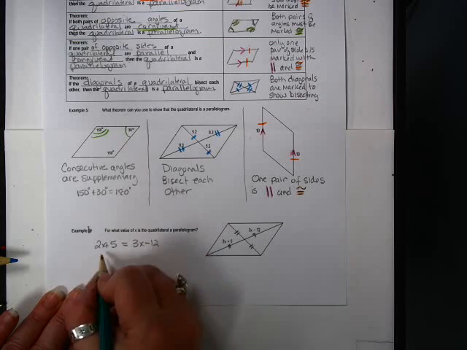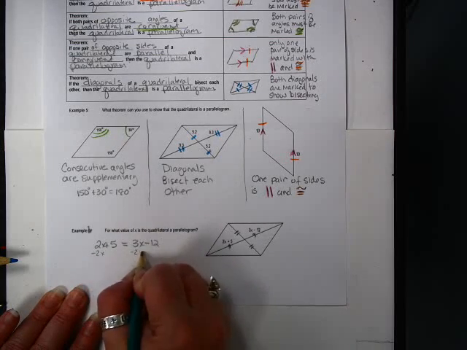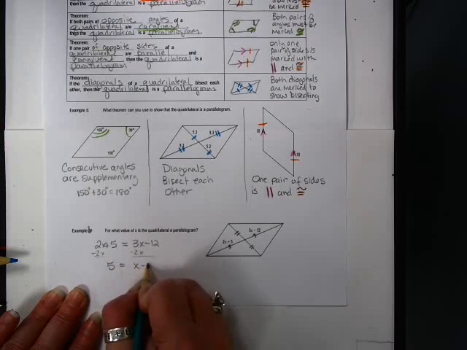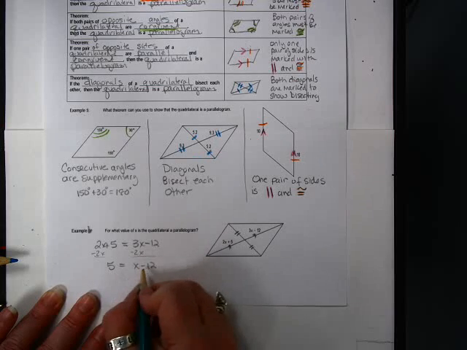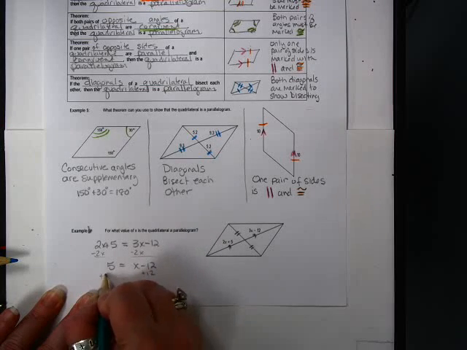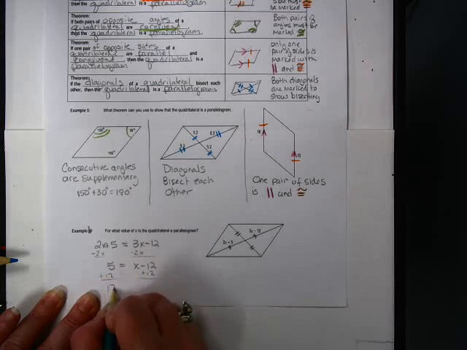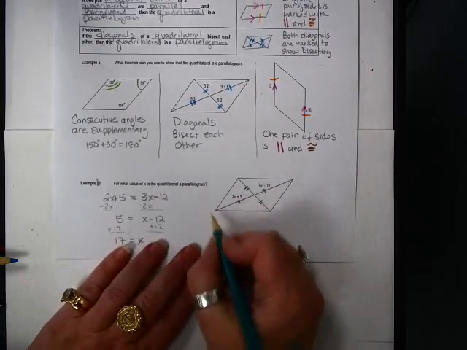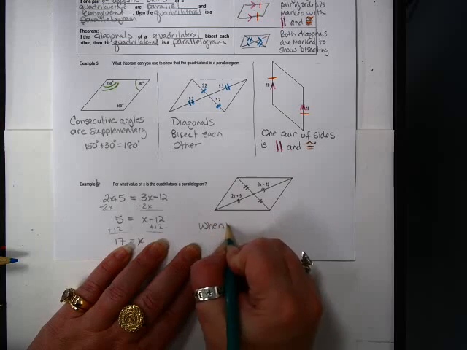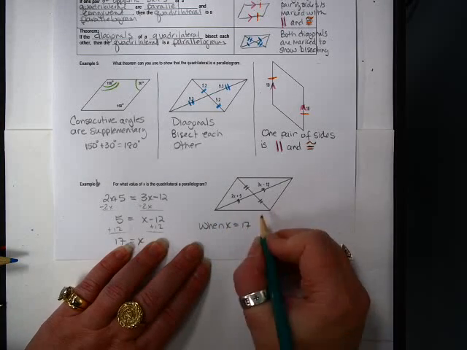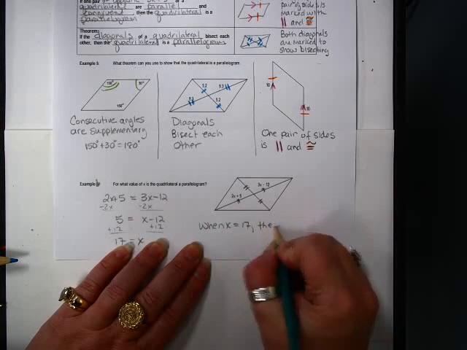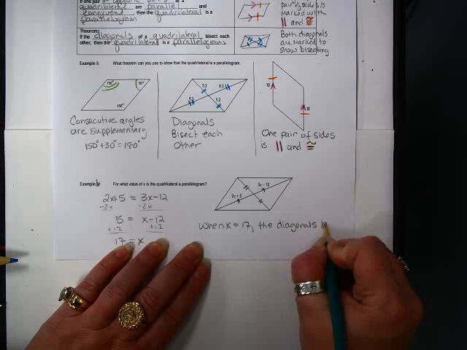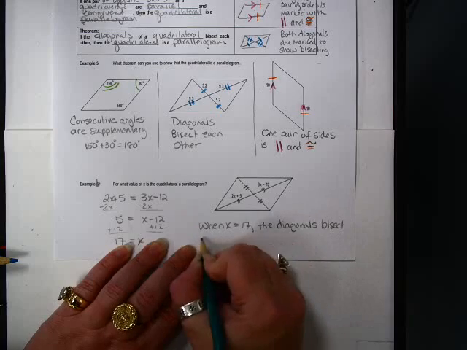All right, and I'm going to subtract 2x from both sides. And I'm going to get 5 on the left equaling x minus 12 on the right. And then I'm going to add 12 to both sides. And so that means that when x is 17, so let's write that down. When x equals 17, the diagonals bisect each other.